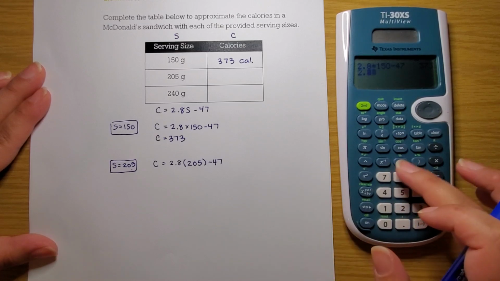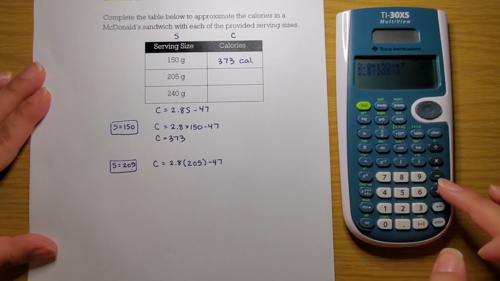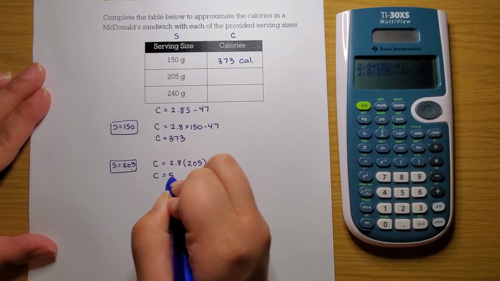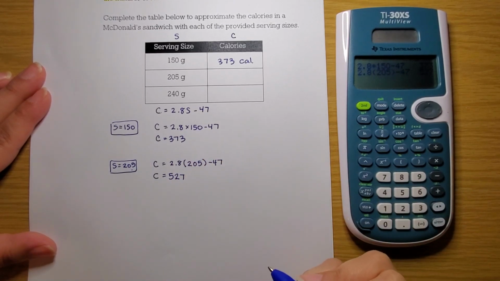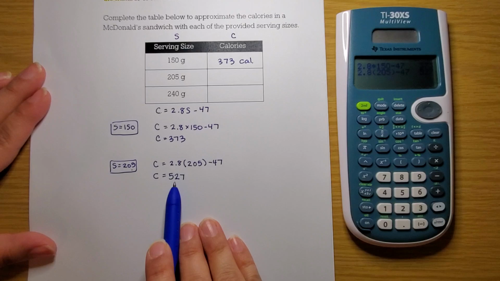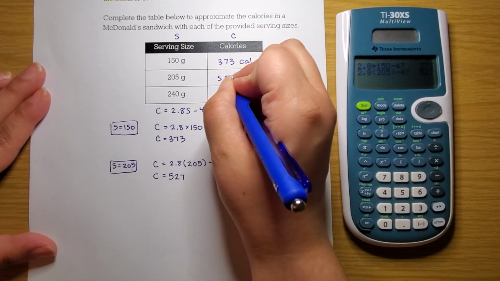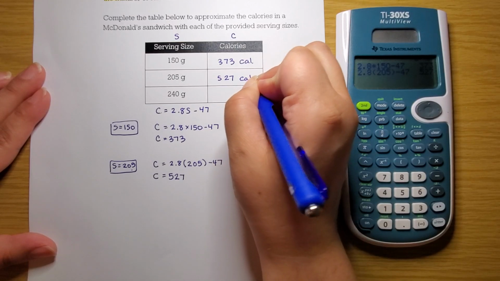Throw that in the calculator, and I get 527. So I'm going to take my answer and put it next to 205 in the table, and I'm going to label it cal.